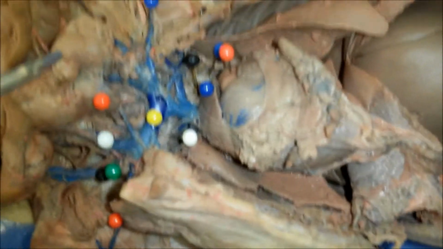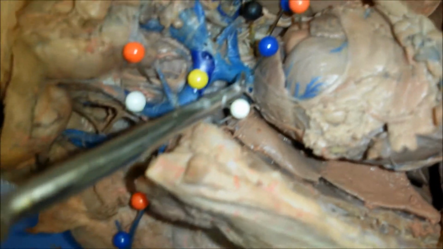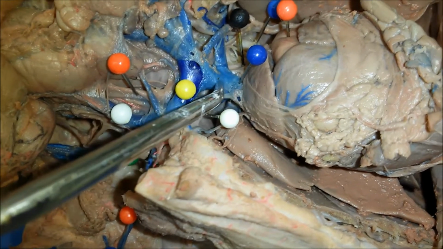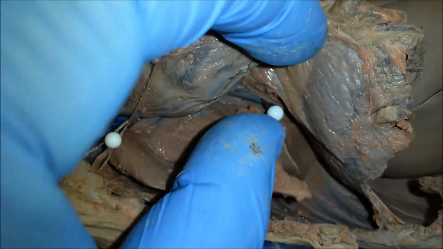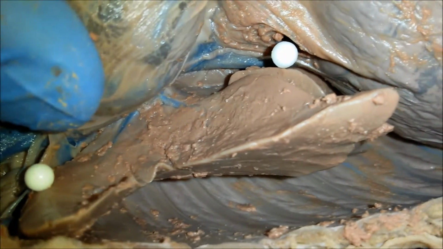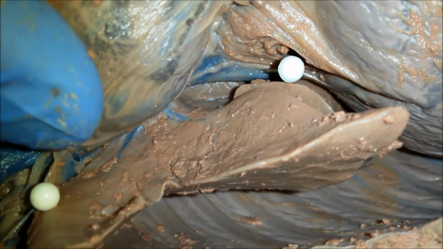Now for the veins, so if we look at the heart, right here the major vein is of course the superior vena cava. And if we try to move the heart down there, you can see between the heart and diaphragm, you can see the inferior vena cava with the white pen.